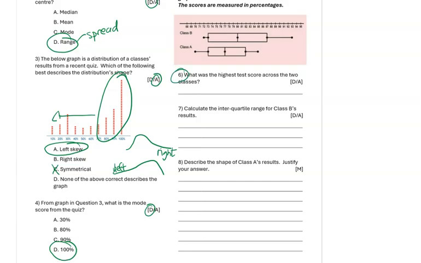So question 6: what is the highest score across the two classes? The highest score is going to be up over here somewhere on the right-hand side. Lining up this dot here, this one is the highest from class B. And if you go up to the top there, that looks like it's 93. So 93% was the maximum from class B, which is the highest. And that was a developing mark. Don't forget your units there as a percentage.